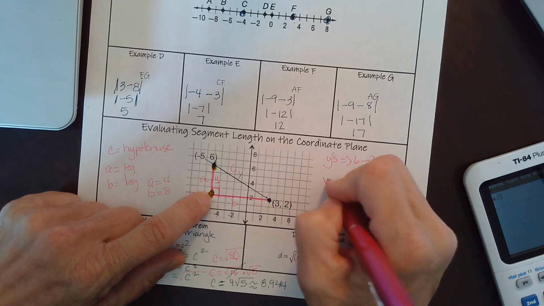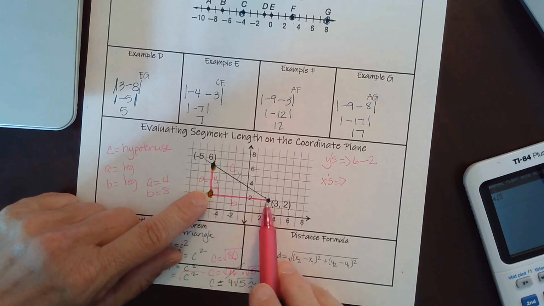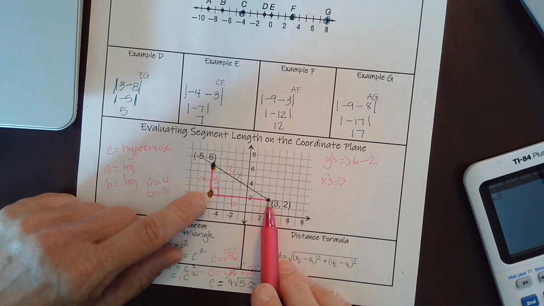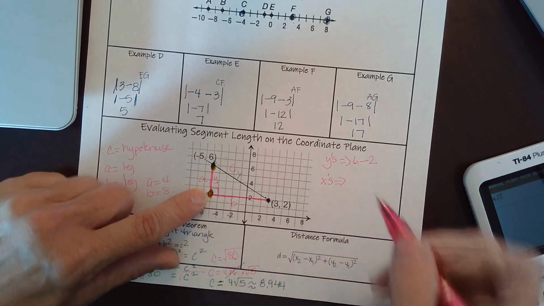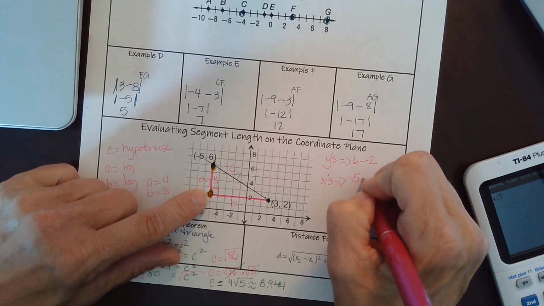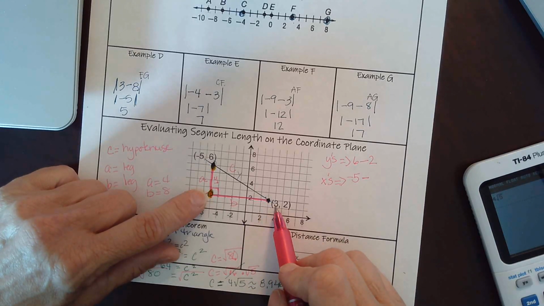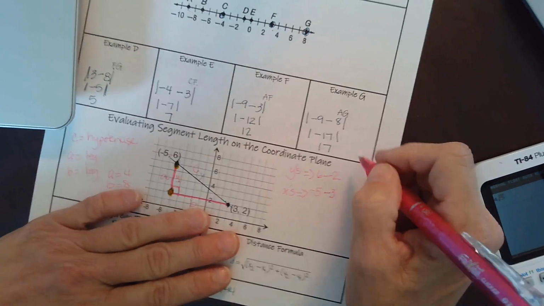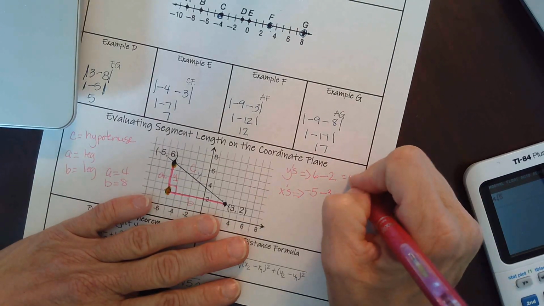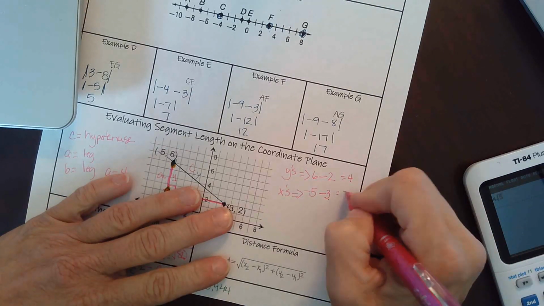Now for my x's, from here to here, I have an x value of -5, and if I subtract the x value of this point, which is 3, then look at what I get. I get +4, and here I get -8.